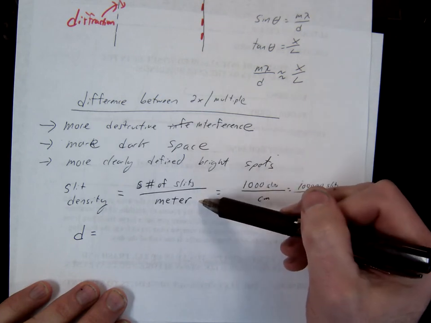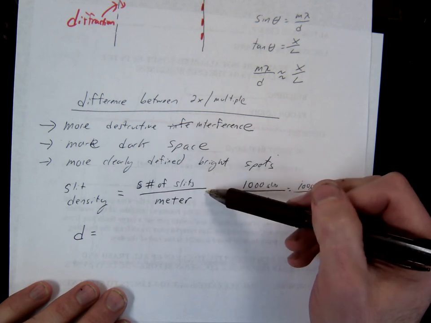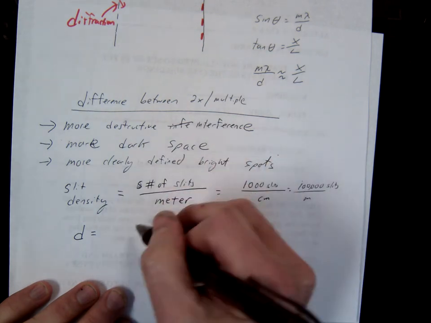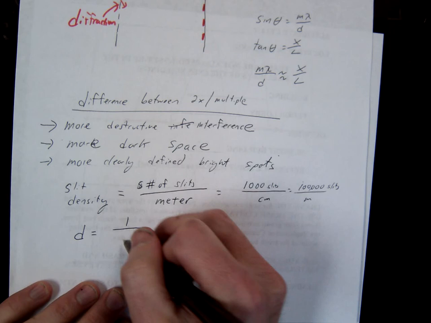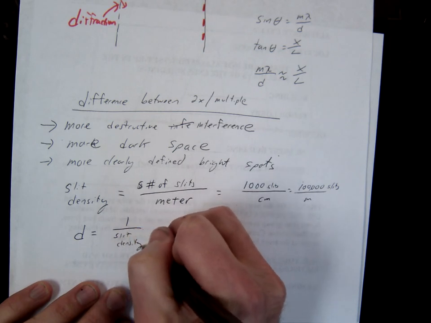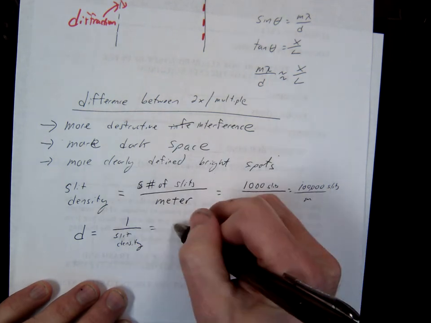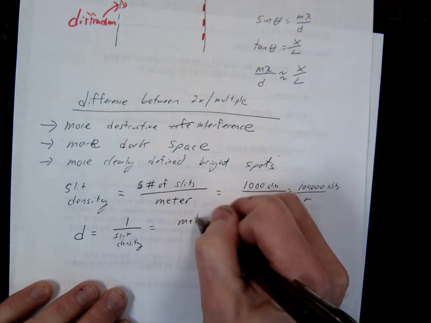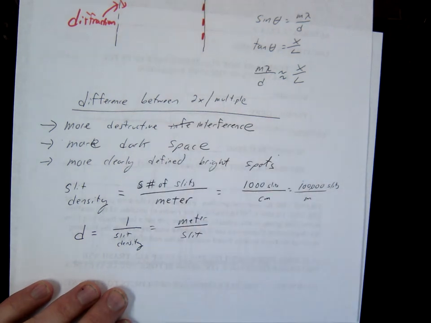We want the number of meters between the slits. So what would we do? Take the reciprocal. So D is equal to the reciprocal of the slit density. Because look at it, when we reciprocate this, we get meter per slit. So this would be the distance between each slit, the meter per slit.